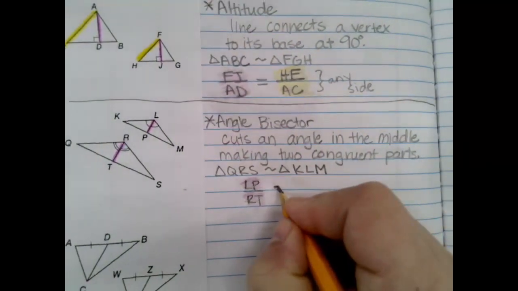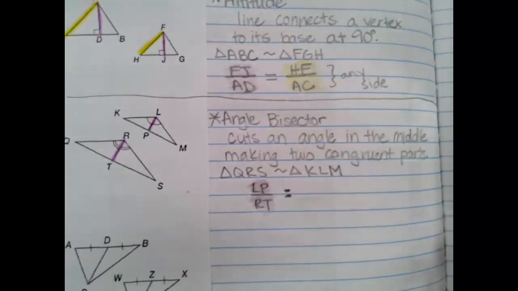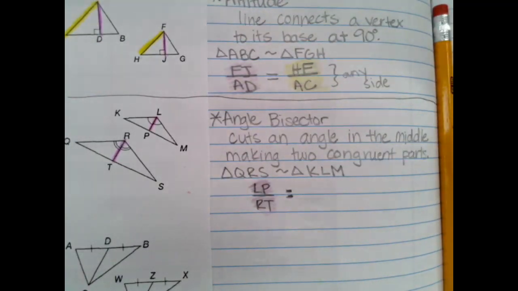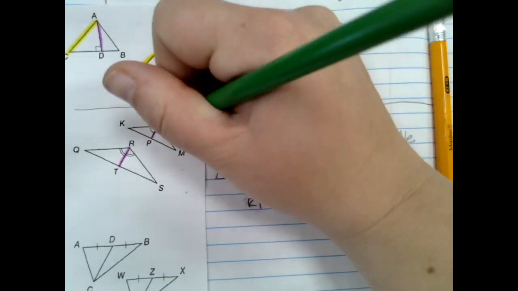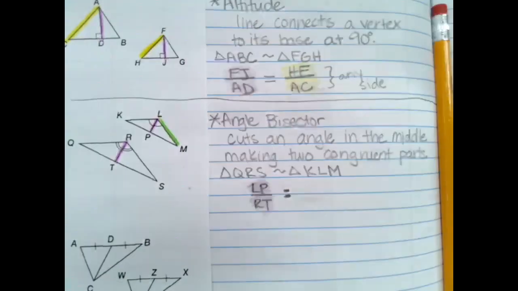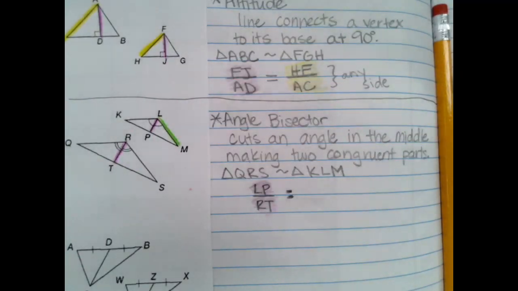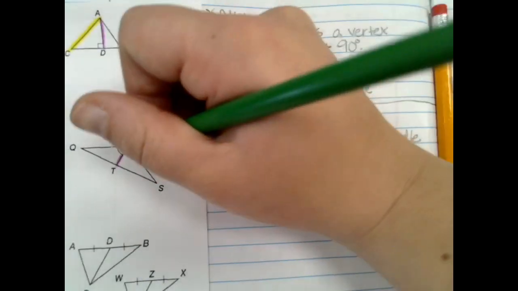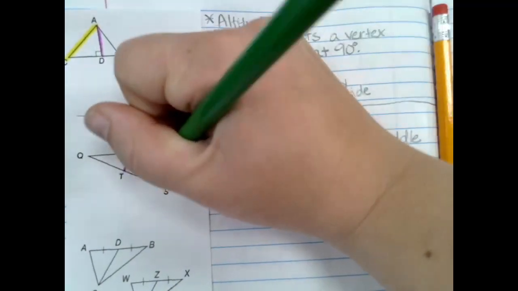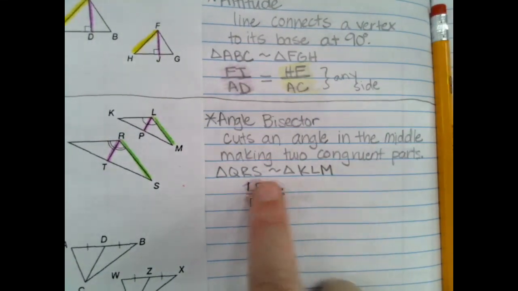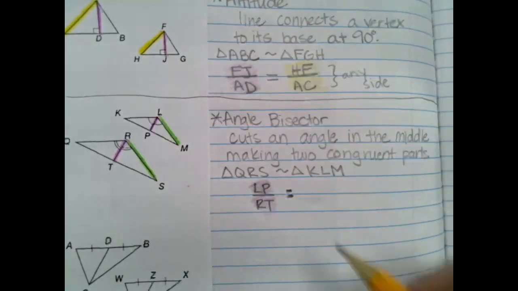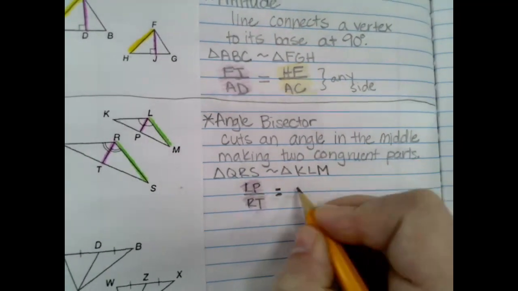And then we can compare that to any of our sides. So if I pick LM this time, what's going to go with that LM? RS. Good, and if we just look at it, we could see that, but if I'm not sure, we always look back at that similarity statement. LM is the last two letters, so it should go with RS, the last two letters. Should LM be on top or on bottom?